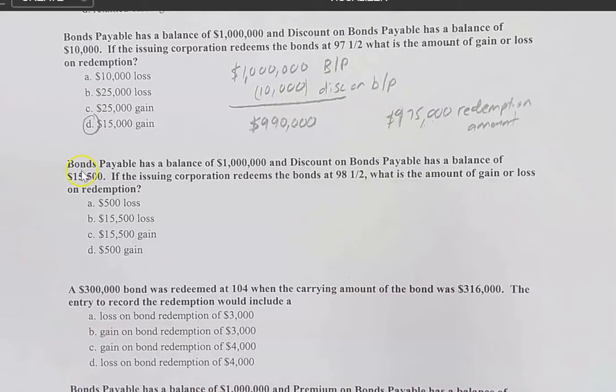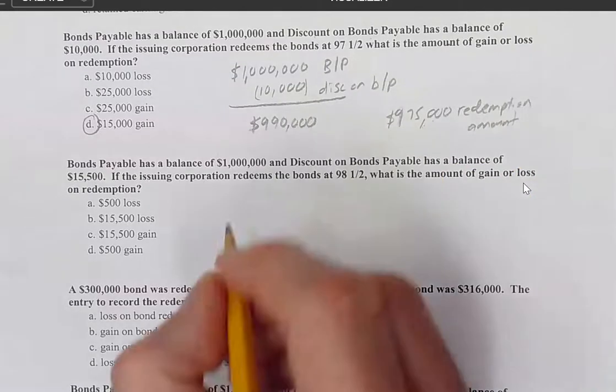The next question. Bonds payable has a balance of $1 million and discount on bonds payable has a balance of $15,500. If the issuing corporation redeems the bonds at 98.5, what is the amount of gain or loss on redemption? So this is basically the exact same question, but with different numbers. So, okay, that's fine.